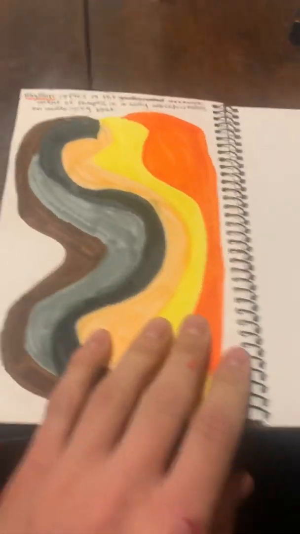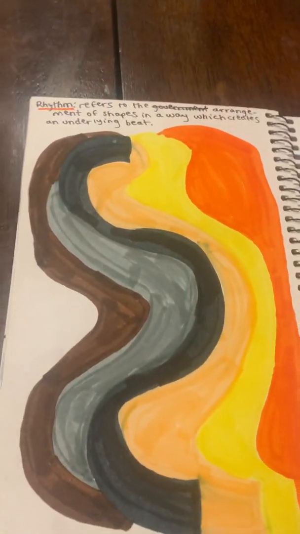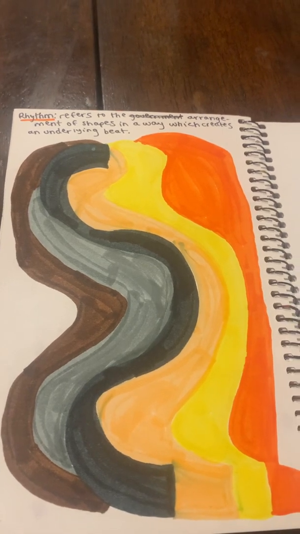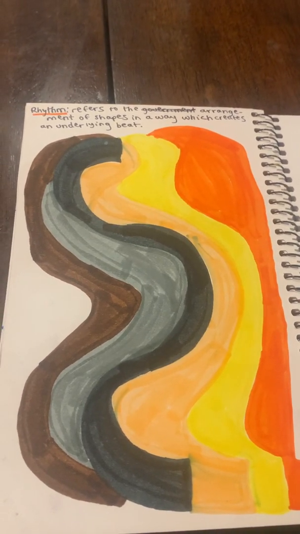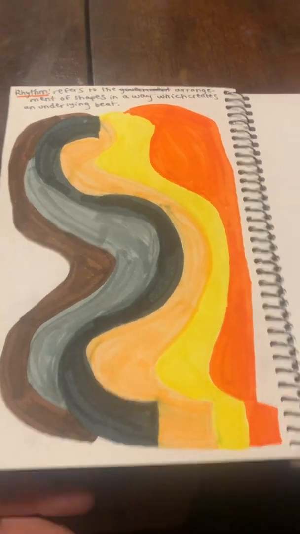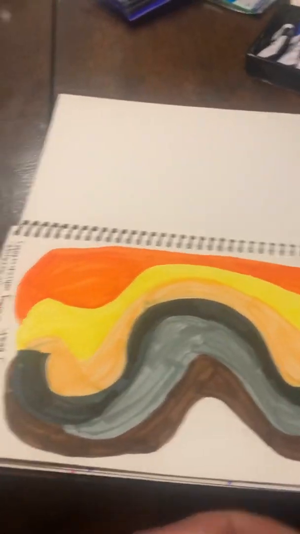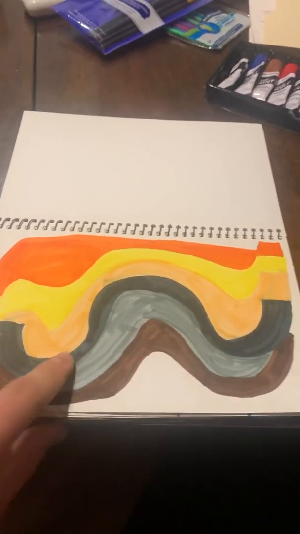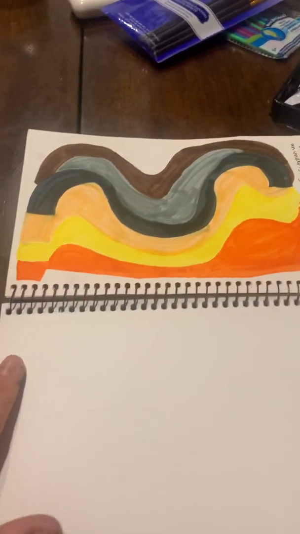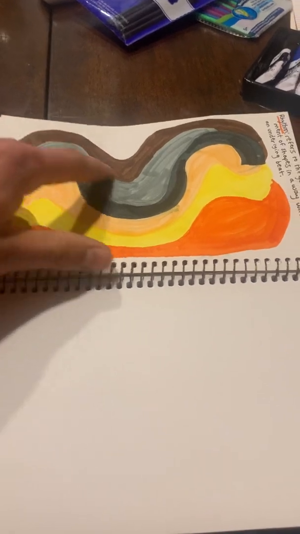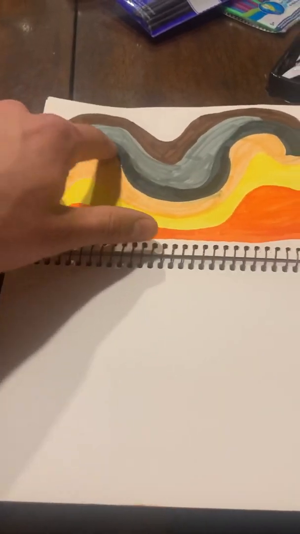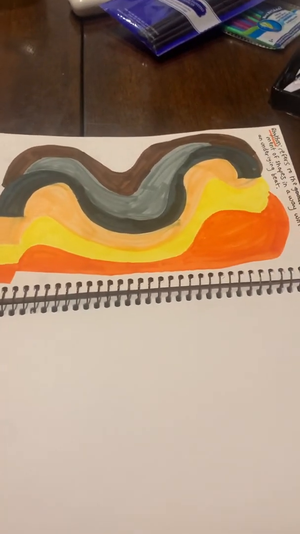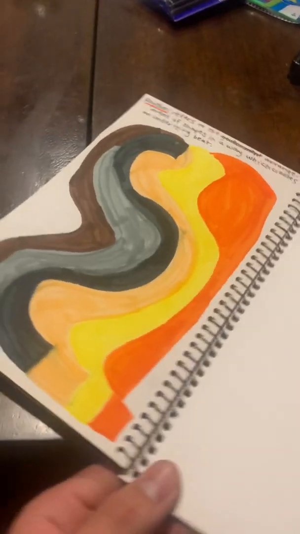And then my last definition would be rhythm. Rhythm refers to shapes in a way which creates an underlying beat. So looking up other images I found online, it was kind of a flow pattern. You can look at it from this point of view or this point of view, but it's all in rhythm. I took that as movement, like it's flowing. It was showing different colors on that picture I looked up, but I just tried to do something a little different for that guy.